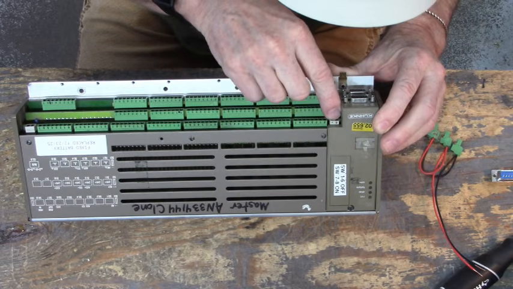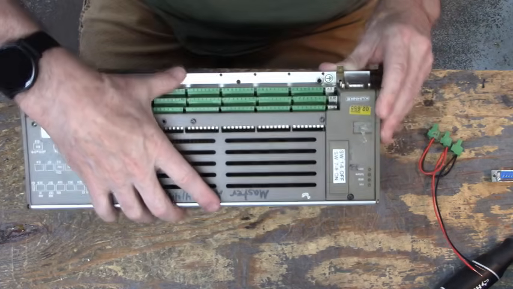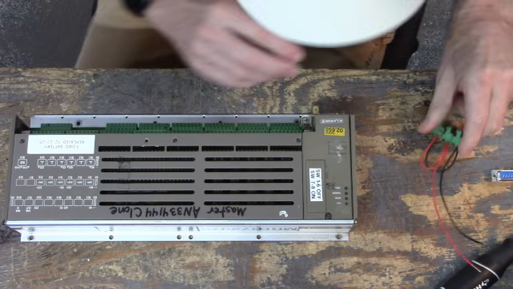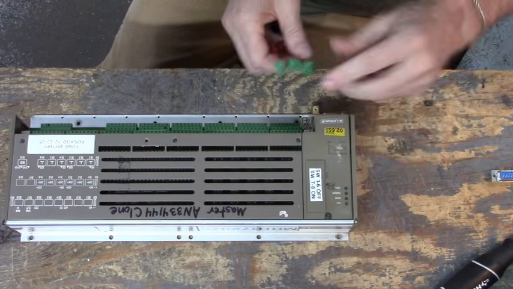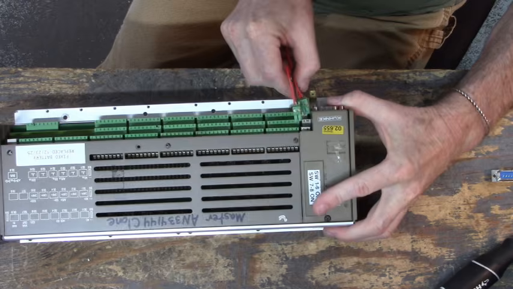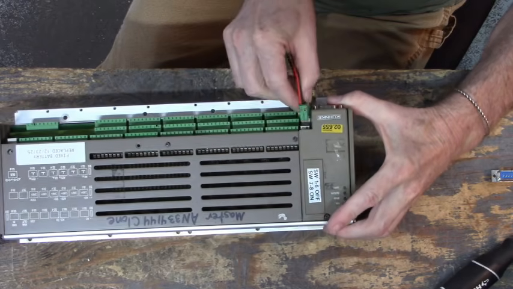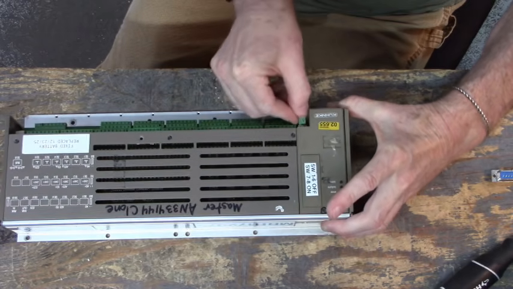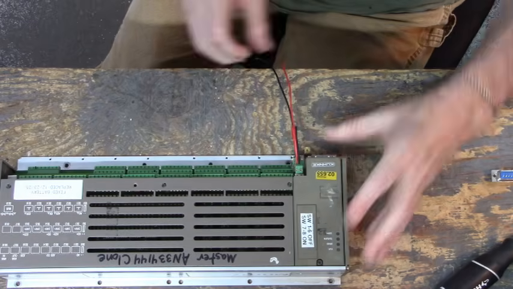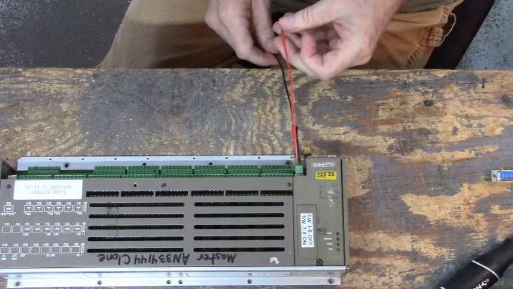This connector again is for powering up those outputs on the top board. So let's hook our connectors up here. Okay, we're going to put 24 on the red wire and ground on the black wire.